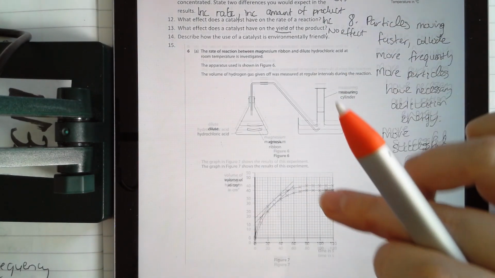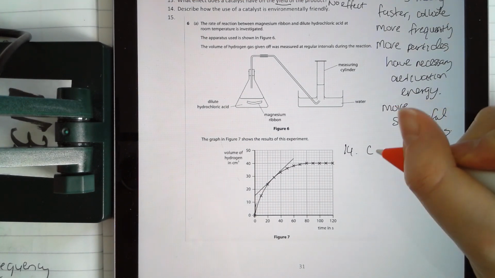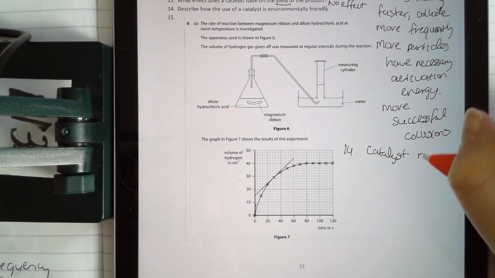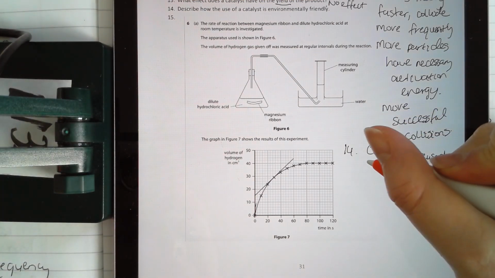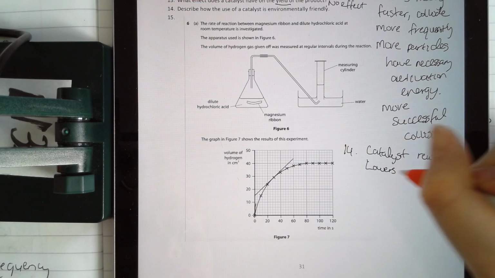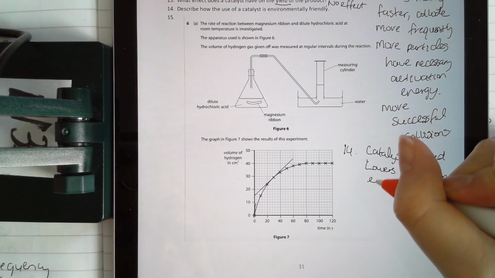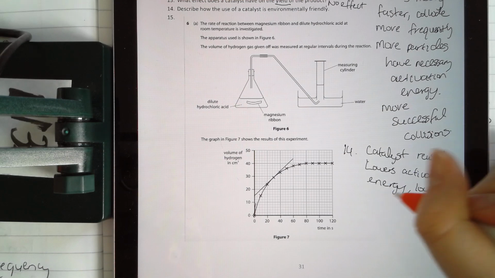There's actually one or two things you can say here for 14. So for 14, one thing you can say is the catalyst can be reused because it's not used up over the course of the reaction. But something else that you can say is because the catalyst lowers the activation energy, that means particles themselves need less energy to react. And if they need less energy, then you can do the reaction at a lower temperature.